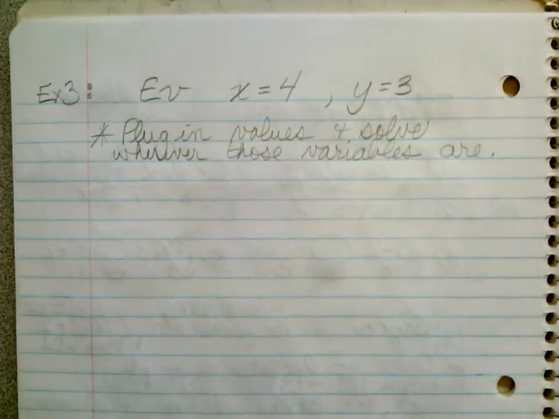Okay, plug in and solve wherever those variables are found. So it says to me, evaluate if x is 4 and y is 3.